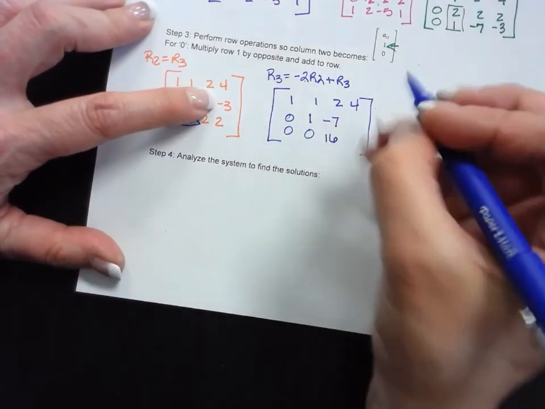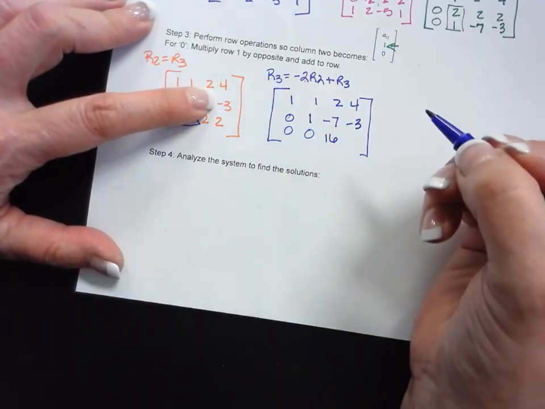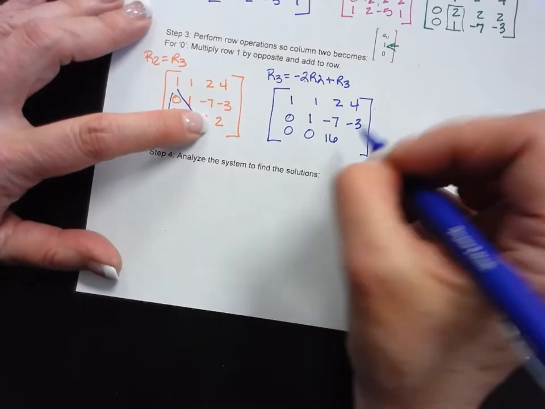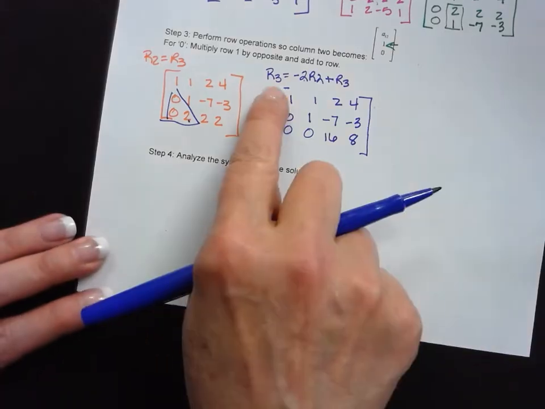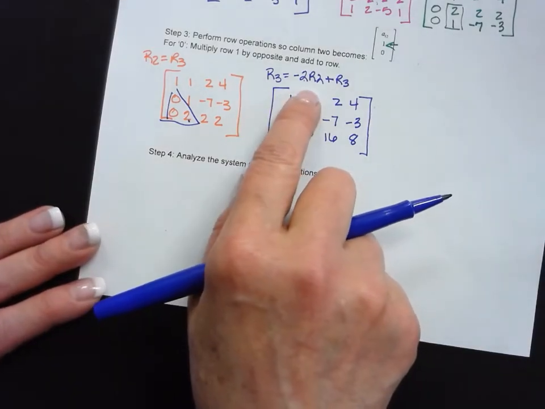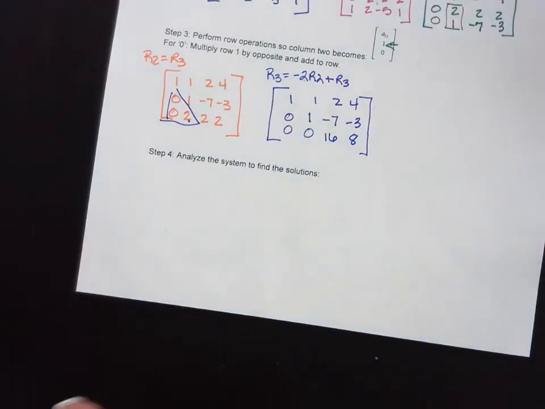Negative 2 times negative 3 is 6. 6 plus 2 gives me 8. You didn't change row 2 at all, did you? Nope. I'm only changing row 3. I'm using row 2 to multiply, but I'm only changing row 3.